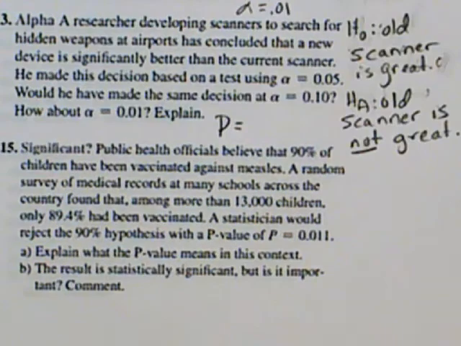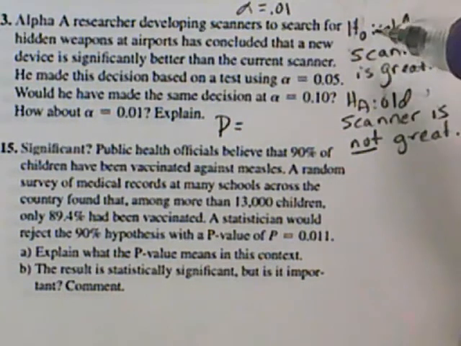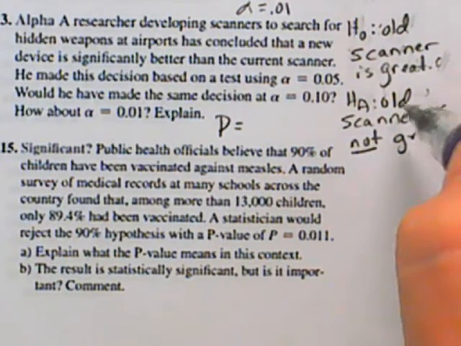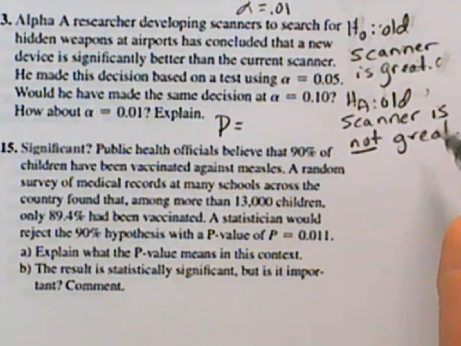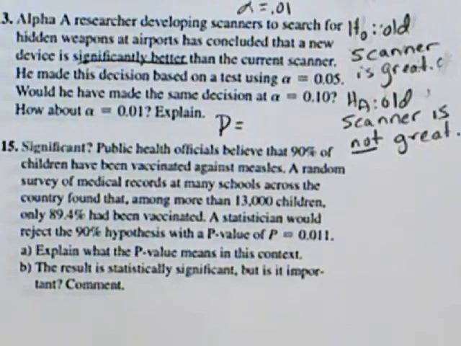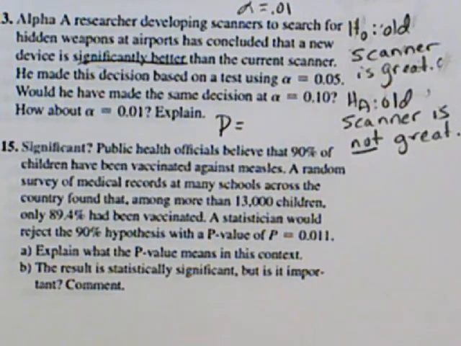Since we have no actual probabilities, we're going to talk about our null and our alternative hypothesis in words. Our null hypothesis would be that the old scanner is great, working fine, no problems. Our alternative hypothesis is that the old scanner is not great. In other words, the new scanner is significantly better, because that's what we're testing. And his decision says at 0.05, he has statistical evidence that the old scanner is not great.